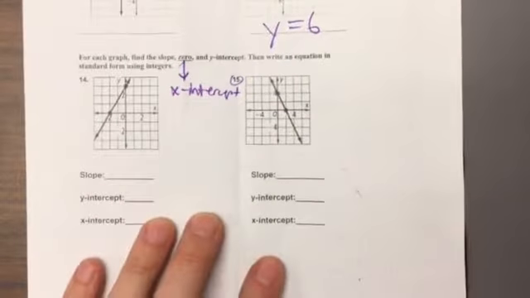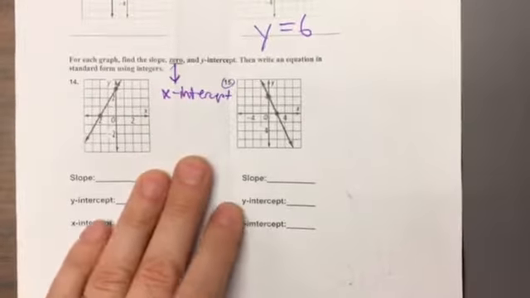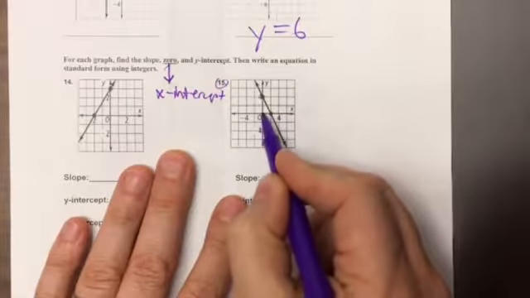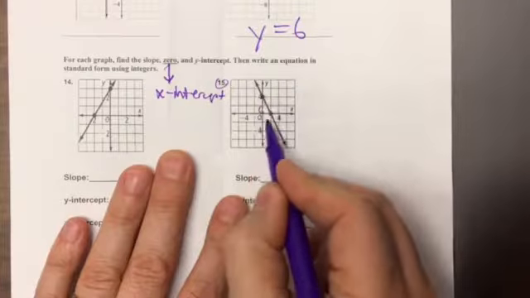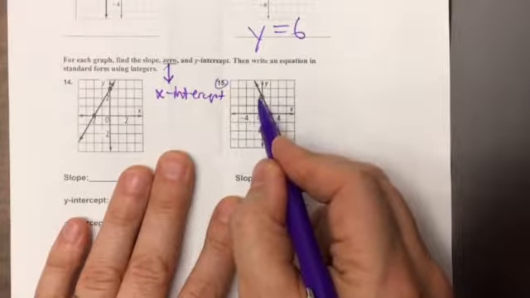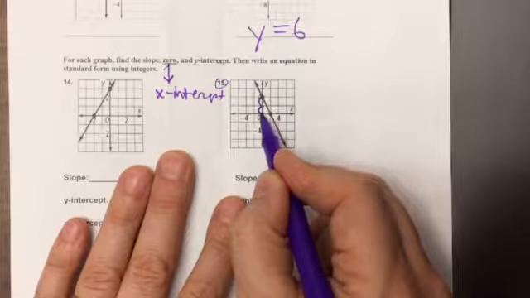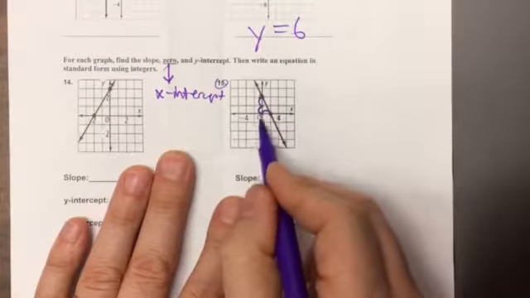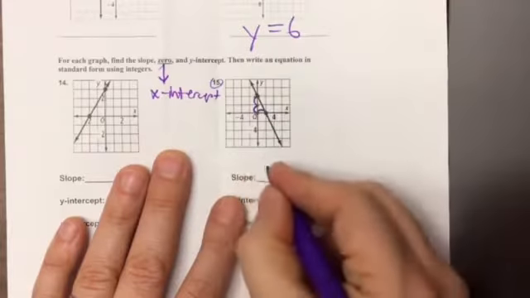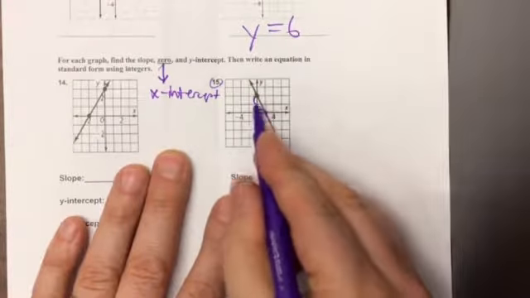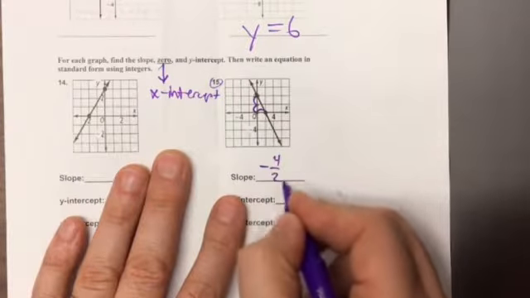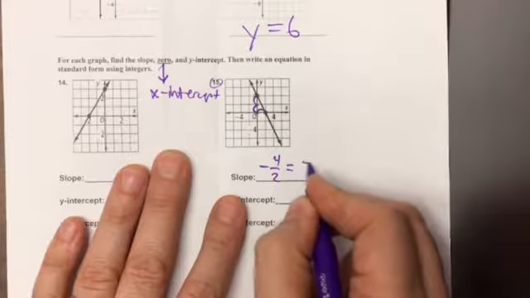Okay, so we're going to find the slope. And this is going by 2's again, 2, 4. And that's going by 2's, 2, 4. So I'm going down 4 and I'm going over 2. Down 4 over 2. First of all, the fact that I'm going downhill means it's negative. It's going down 4 over 2 based on the way my numbers are labeled. And that reduces to negative 2.